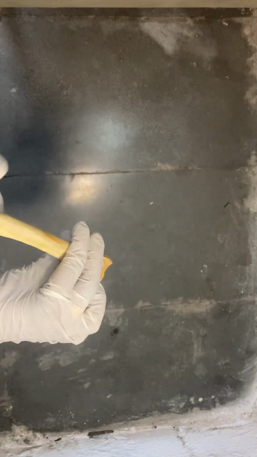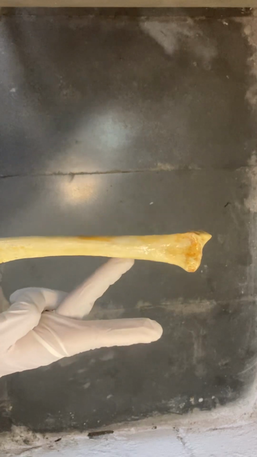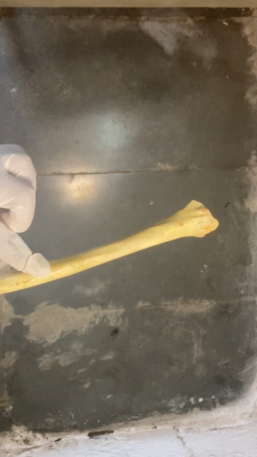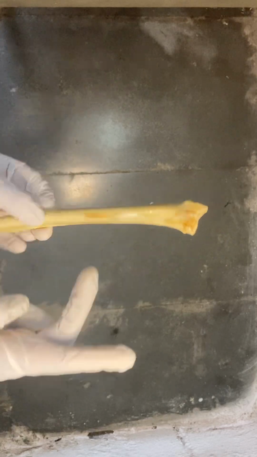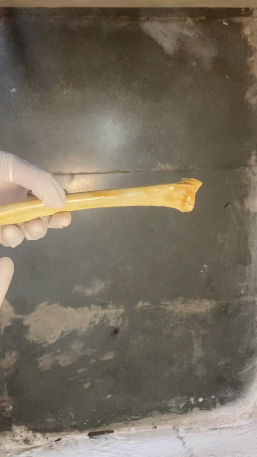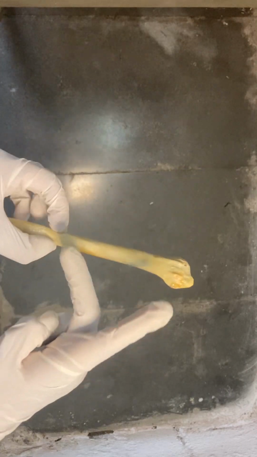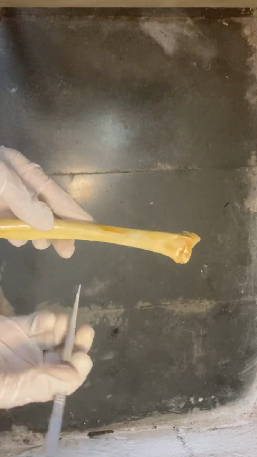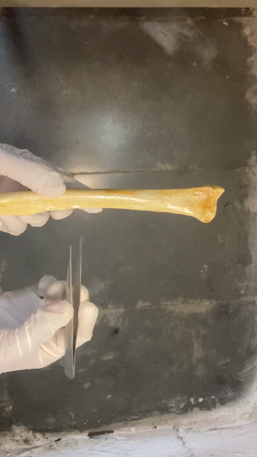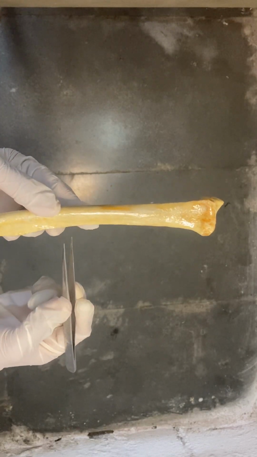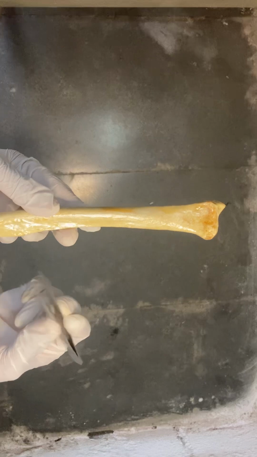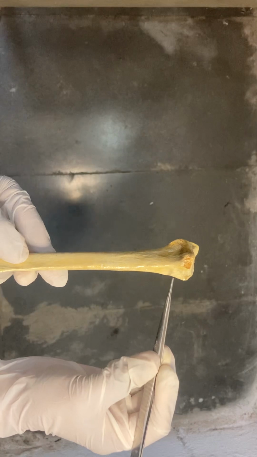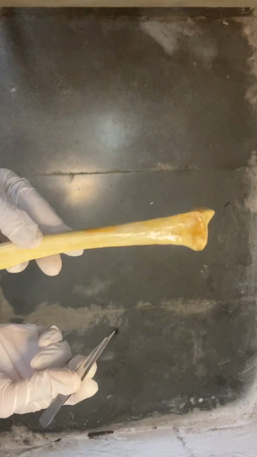Now coming to the shaft, it has 3 borders: sharp medial border, anterior border and posterior border. Between these 3 we have surfaces: anterior surface, lateral surface and posterior surface. I would like to go along with the muscles, like front of the forearm muscles and back of the forearm muscles, which you should remember. Now this medial border continues down and splits into 2, and between these 2 we have a notch called the ulnar notch.